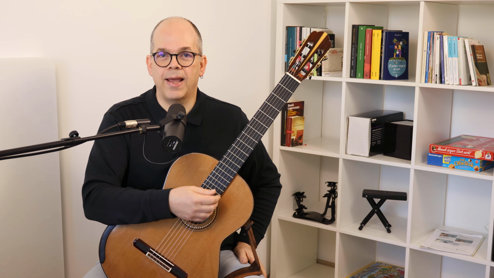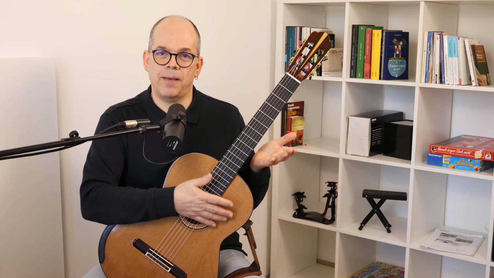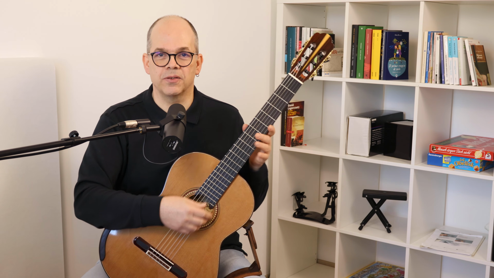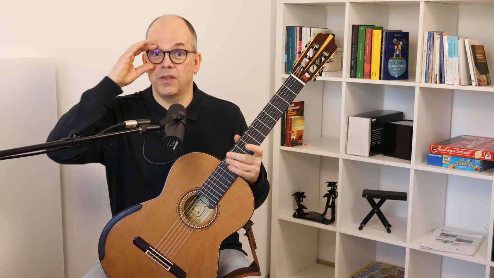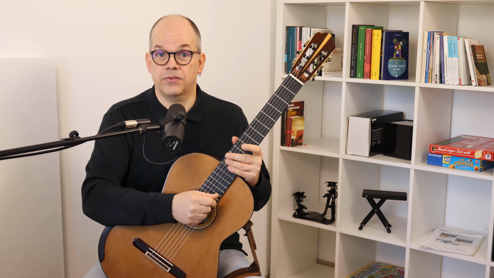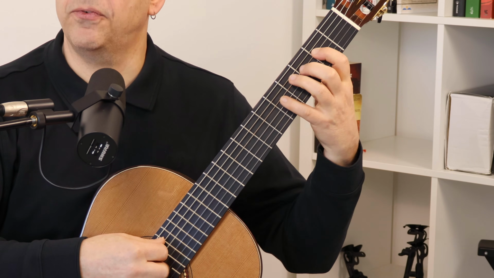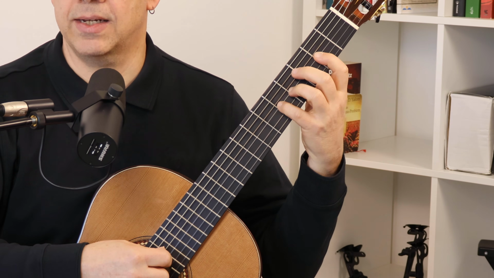Now, what we are playing is a kind of tablature, and we just learn a fingering without knowing too much the notes. If you want to know the notes actually, what you have to do is learn the structure: 1, 2, 3, 4, 7, 8.